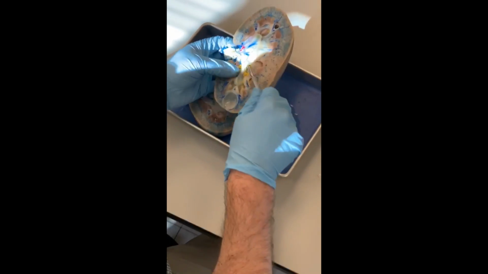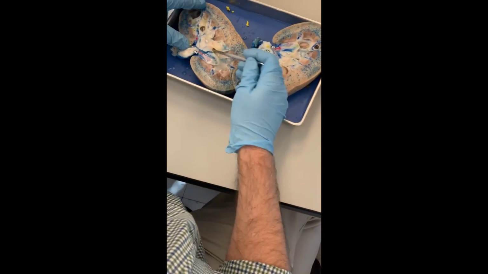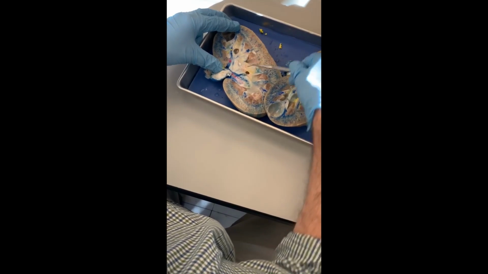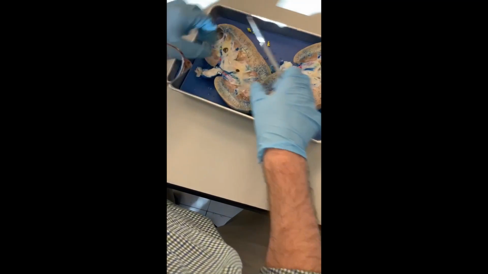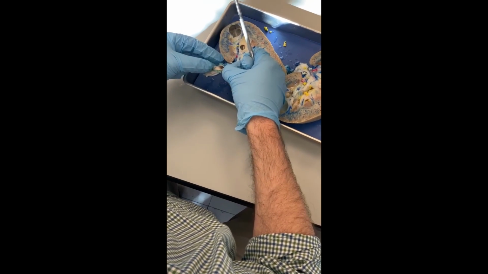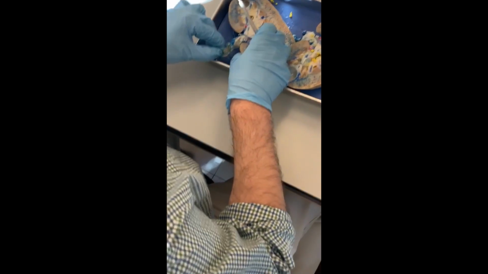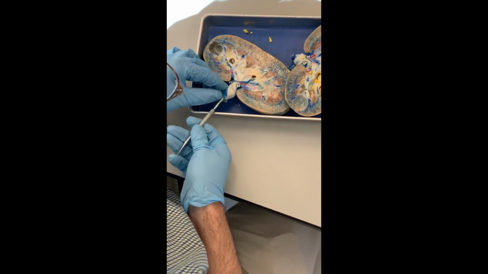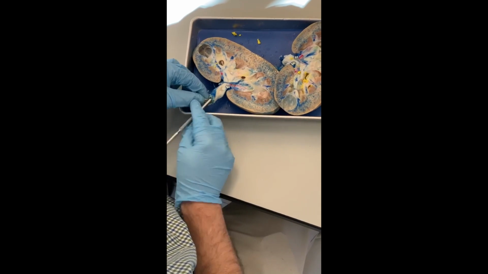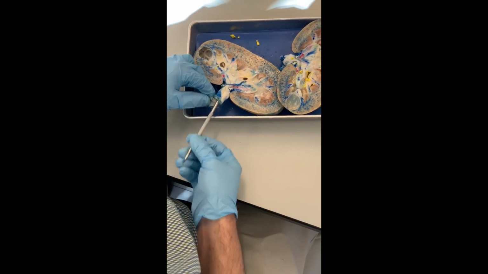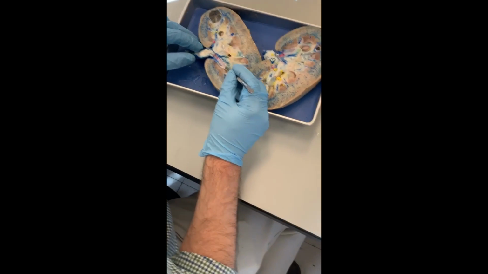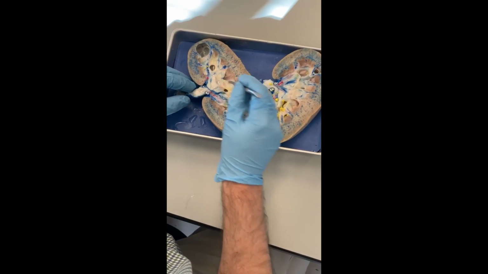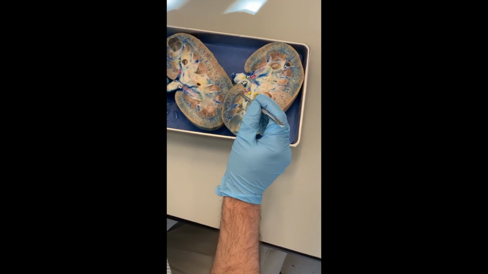You can see how those urine-containing structures ultimately lead outside of the kidney. I might be going into the renal sinus there. Anyway, that's just the basics of it. See the minor calyces, if you put three together, you get the major calyx and the renal pelvis.